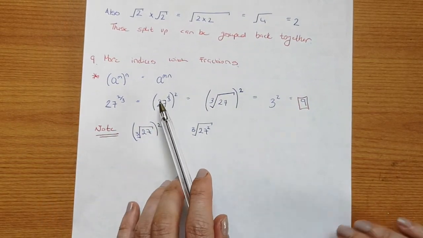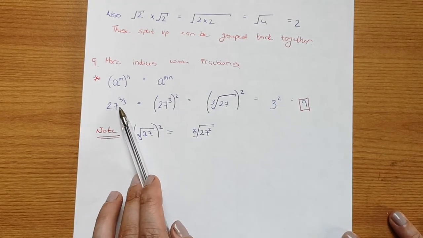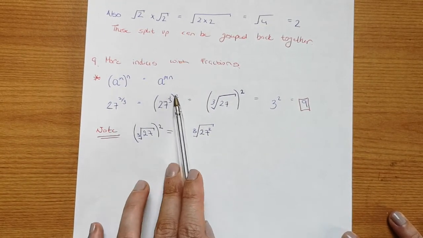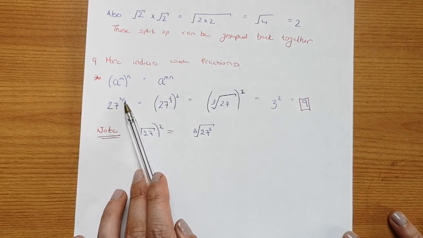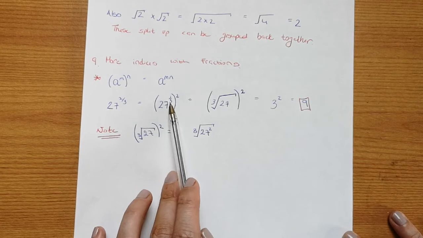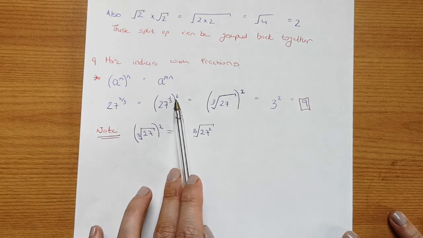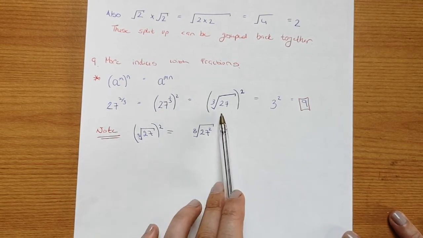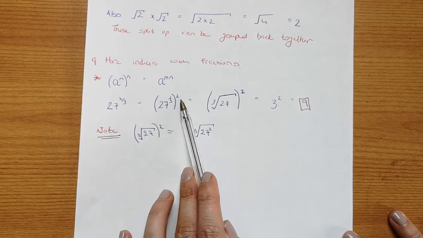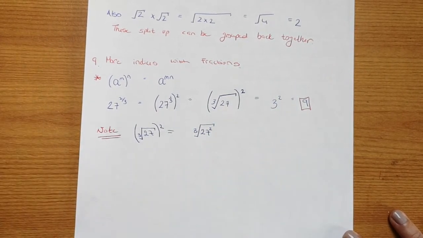More indices with fractions. So just looking at one that's a little bit more complicated. This one, 27 to the power of 2 over 3. Well, the way to deal with that is to break up the 2/3, and you have 27 to the power of a third, and then whatever is over the line, put it outside, so it's a 2. And then we can rewrite 27 to the power of a third as the third root of 27, keeping your 2 outside the bracket. The third root of 27, your calculator will do that for you.